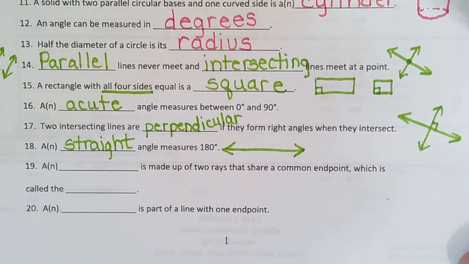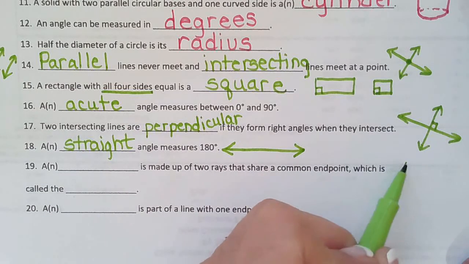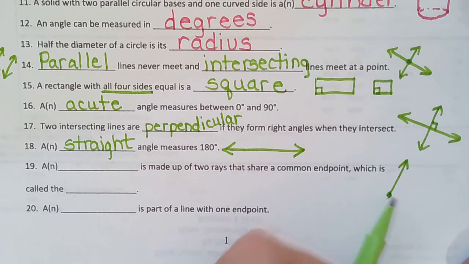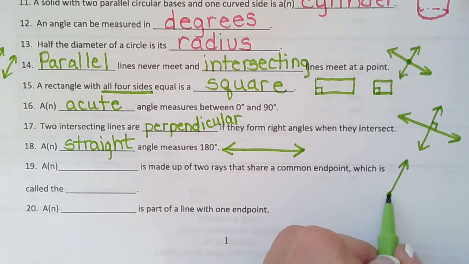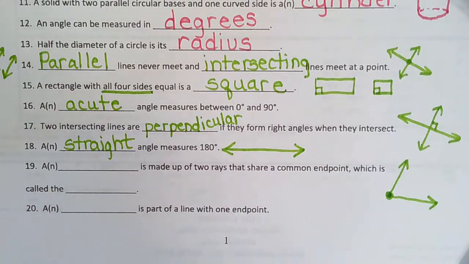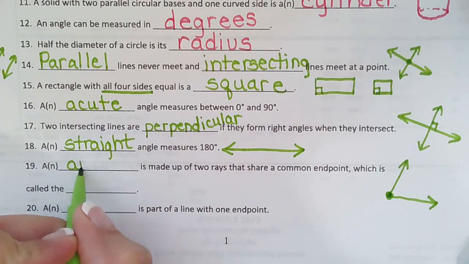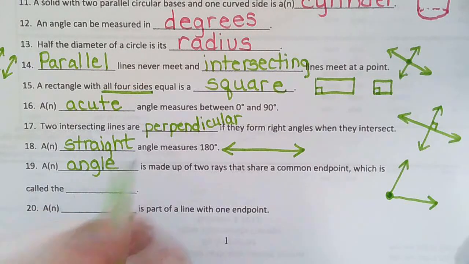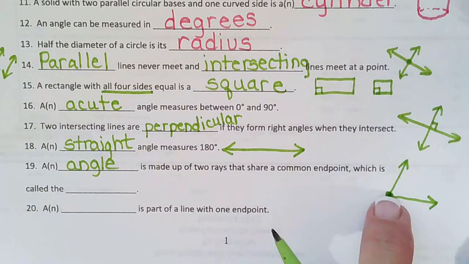A blank is made up of two rays that share a common endpoint. So this is a ray. Join two rays that share this common endpoint, and what do we have? An angle. So an angle is made up of two rays, one ray plus another ray, and they share a common endpoint. And let's see, what else do they want?